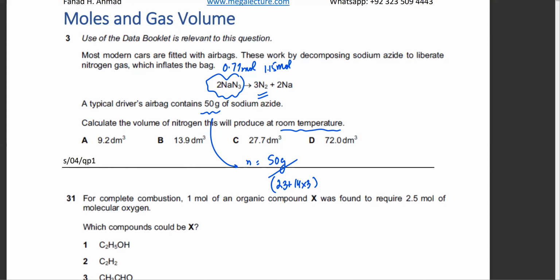So you found the moles of N2, and the only thing left is to find the volume. To find volume, moles are going to be multiplied by 24. So it's going to be 1.15 multiplied by 24 dm cube. That's 27.6. Okay, so C? Yes. And always be careful: is he talking about cm cube or dm cube? Be careful about the units. They're going to try and confuse you with the units as well, so always keep your eyes open whether it is the same unit or not.